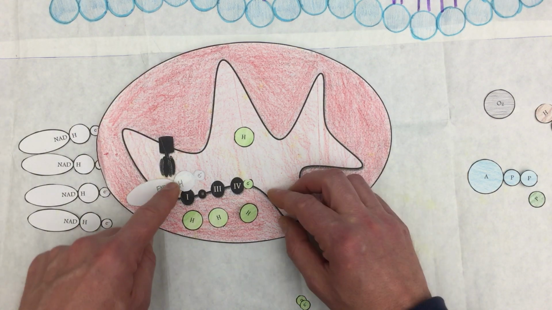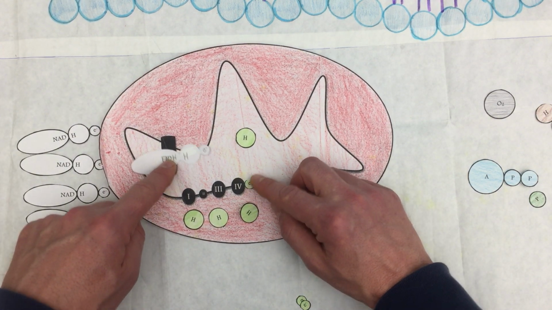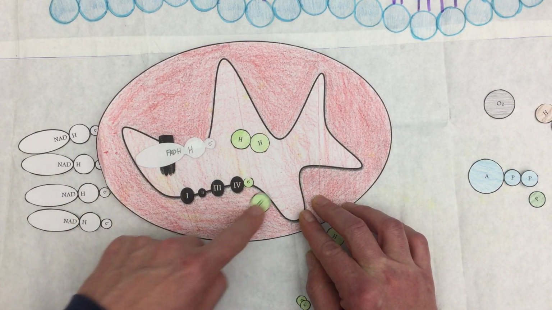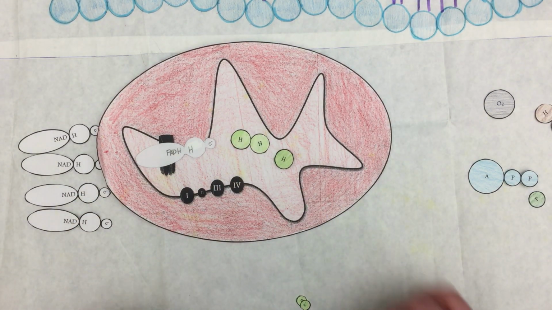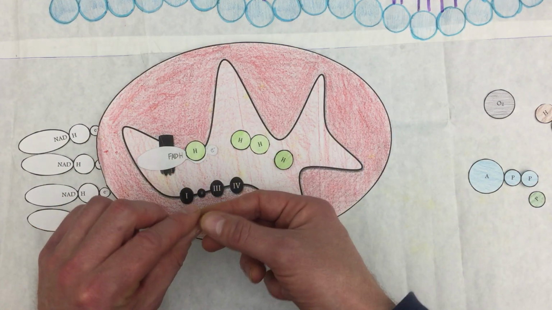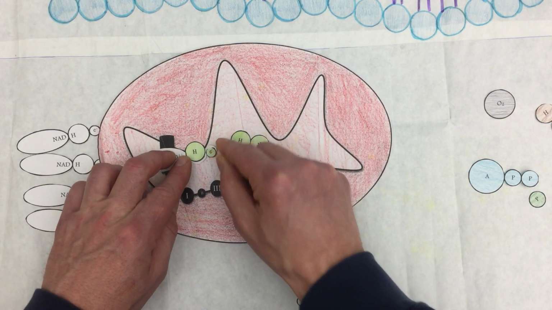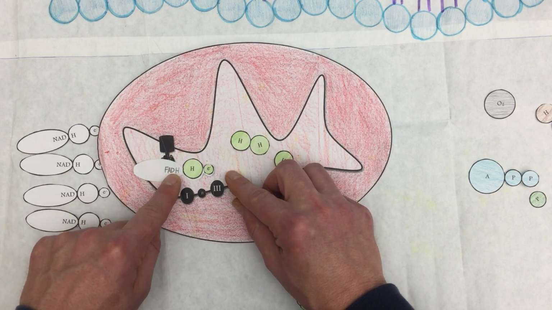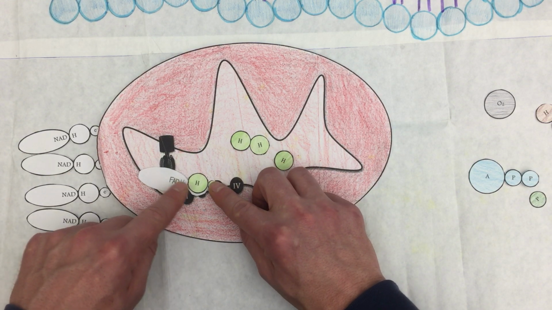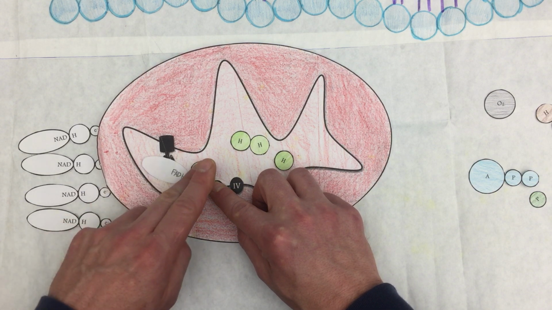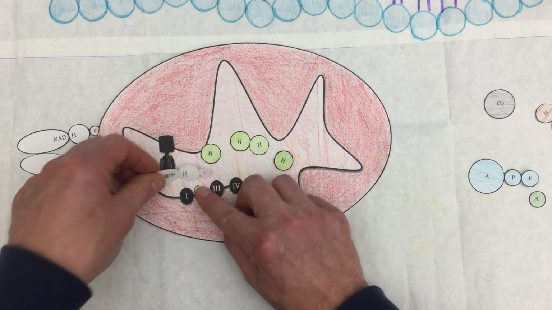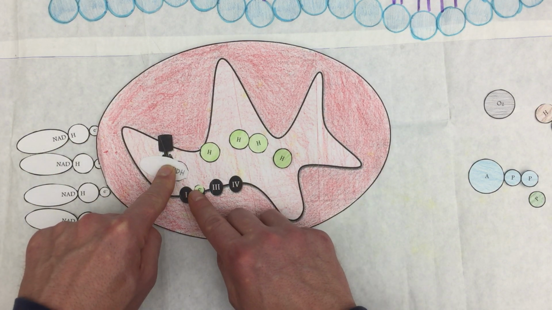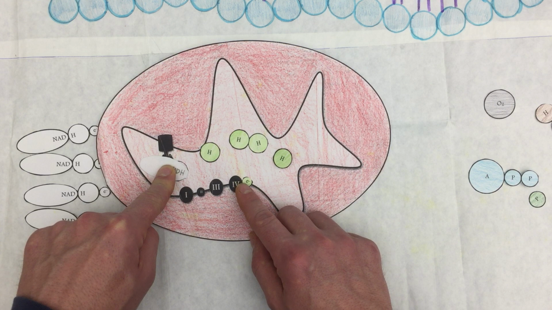FADH2, on the other hand, when it comes in and hands off its hydrogen with its electron, will do this at the second protein location. So here comes the FADH2. It's going to hand off its hydrogen and the electron, and the electron goes down the line. Same thing happens.